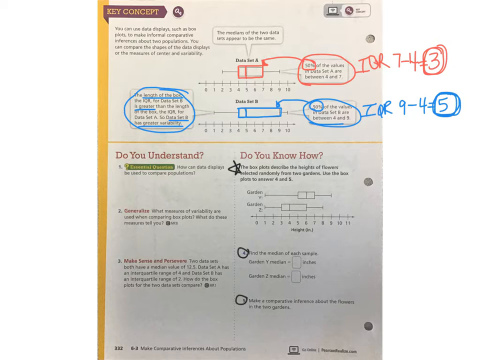Now let's look at the Do You Know How questions for 4 and 5. The box plots describe the heights of flowers selected randomly from 2 gardens. Use the box plots to answer questions 4 and 5. So you have garden Y and garden Z. In question 4, they ask us to find the median of each sample. In garden Y, the median, remember, is that middle line inside the box, which is at 6 inches. For garden Z, that median line is at 4 inches.